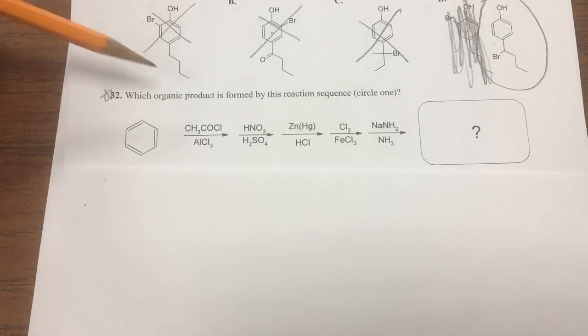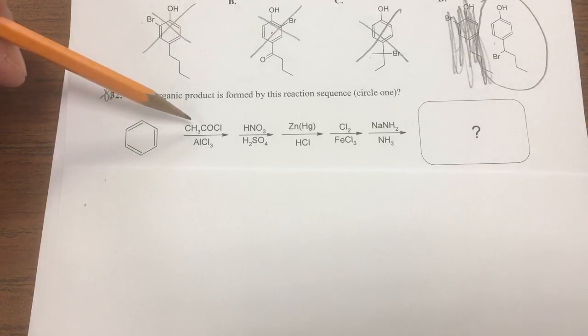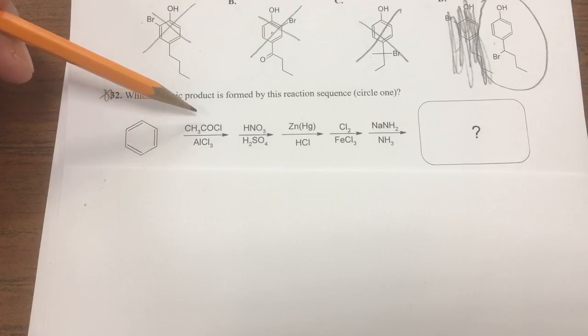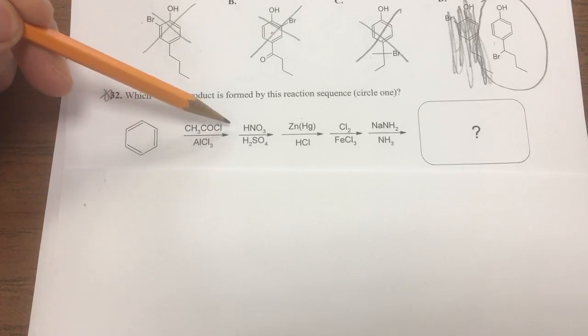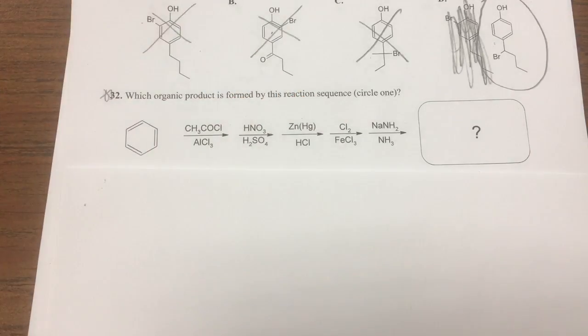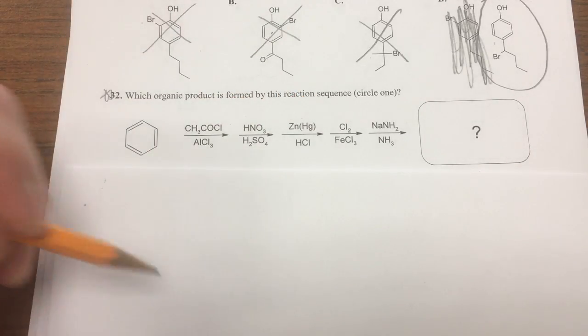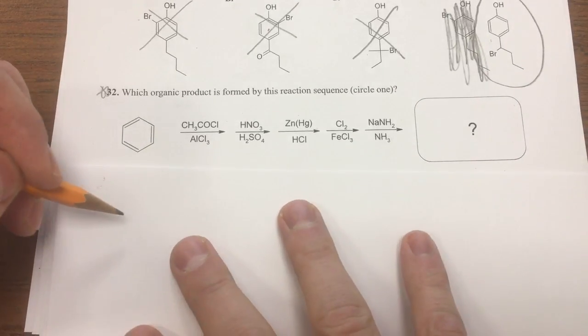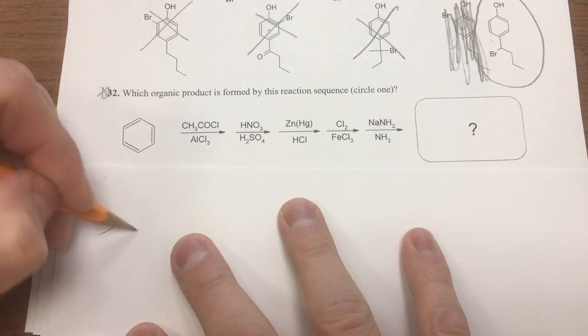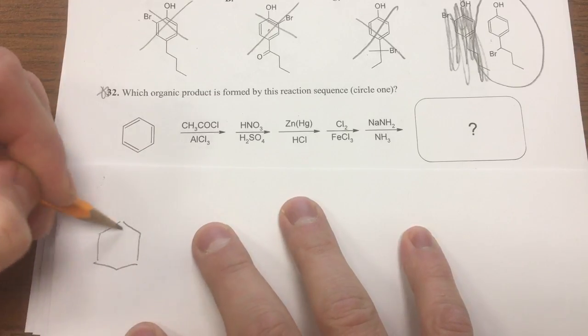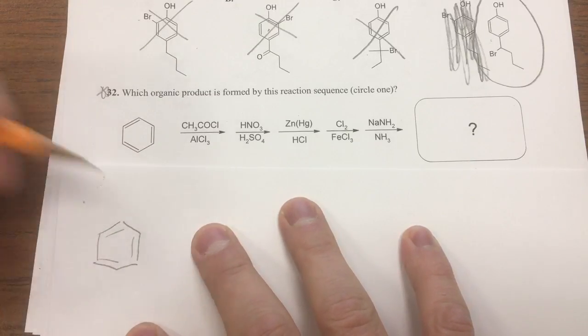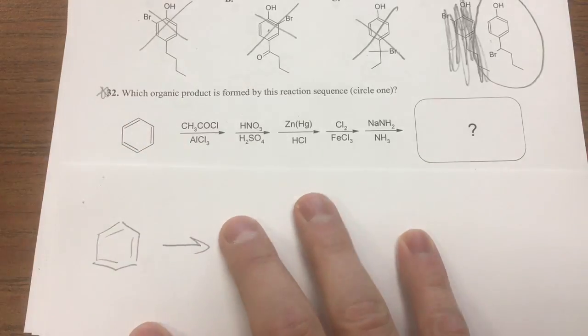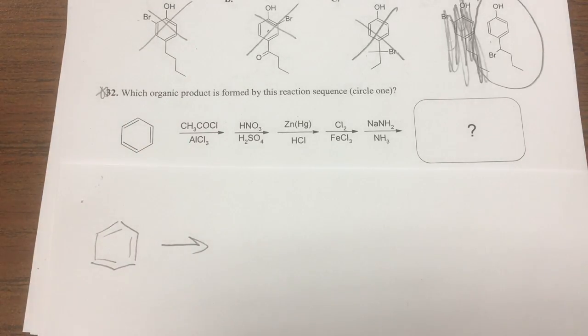Here, if we carefully draw out each intermediate, you've got to make sure you use your white sheet of paper to draw each of these intermediates that result from that. So let me start that. Here, if we have a reaction with the benzene, they don't all start out with just pure benzene, but a lot of them do.